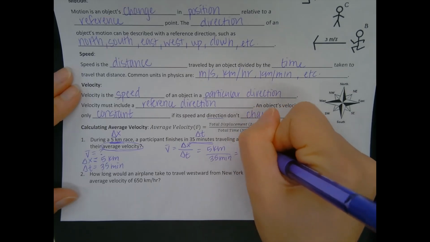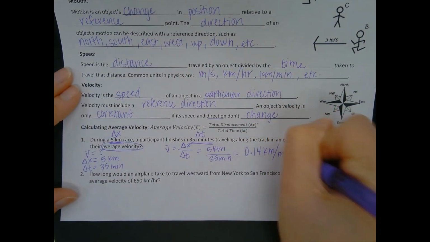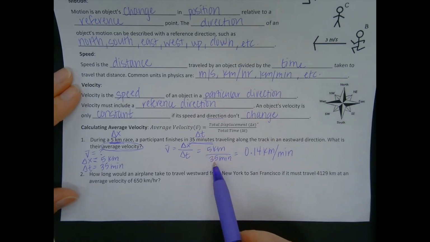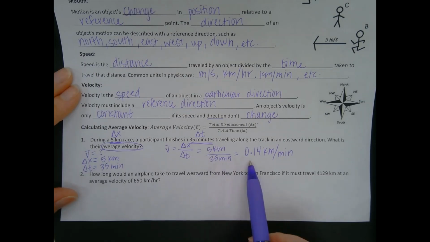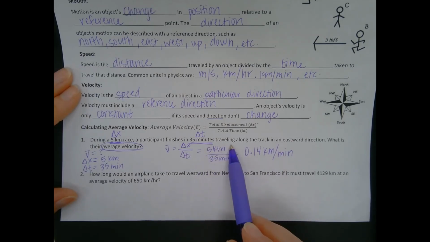So 0.14 kilometers per minute. So whatever you do with the numbers, you do with the units. So 5 divided by 35 gives me 0.14. But the kilometers divided by minutes is kilometers per minute. So whatever I did with my numbers, I'm going to do with my units.